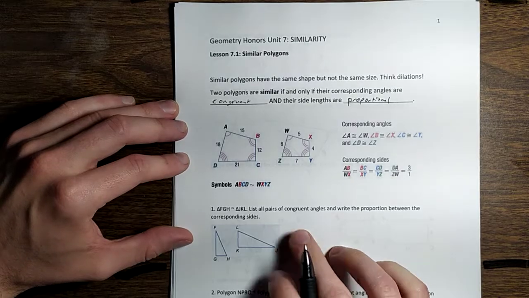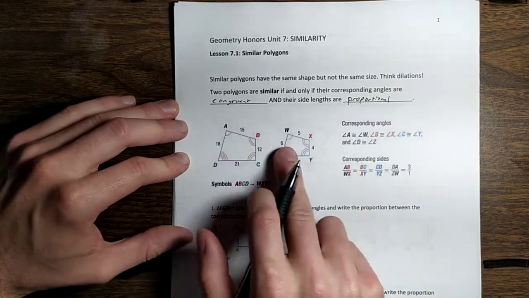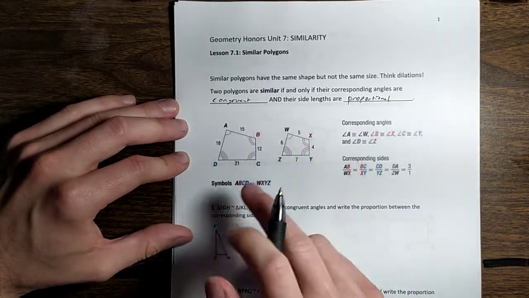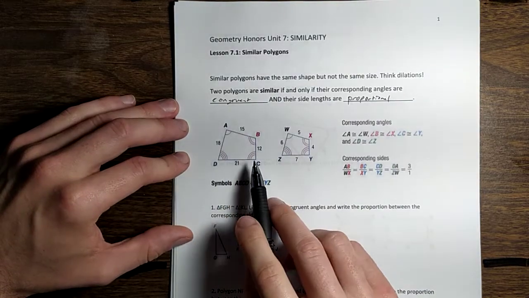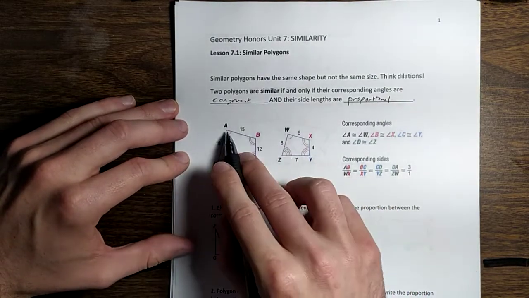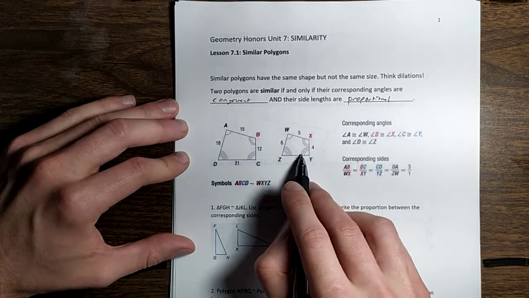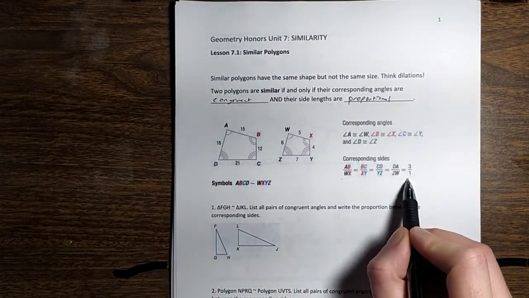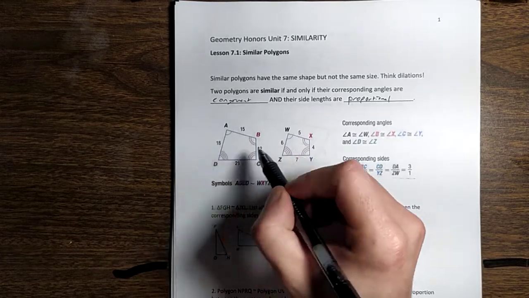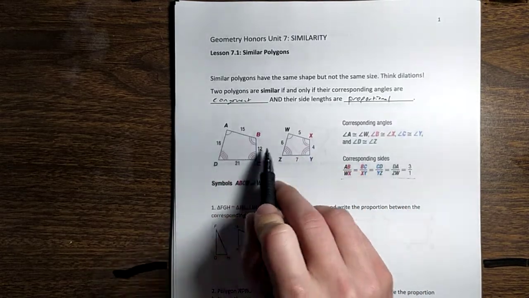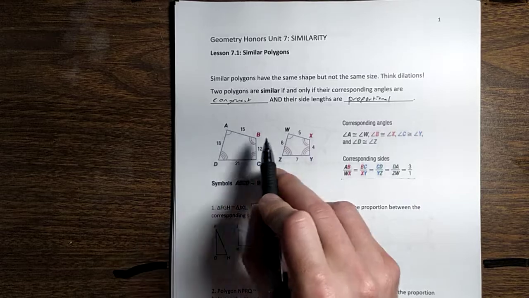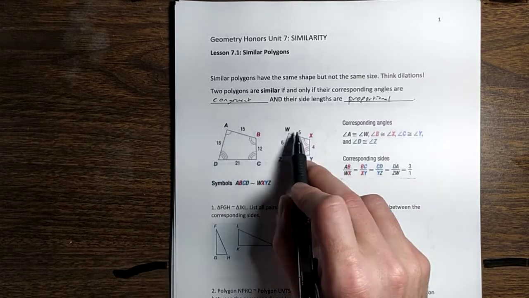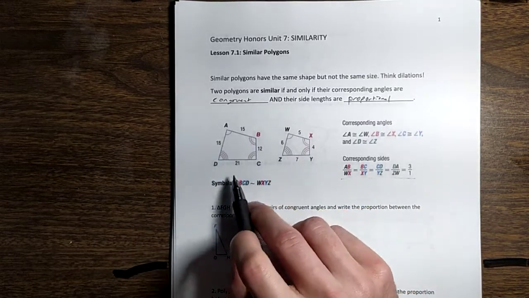Okay. So this is an example. This is just a scaled version of the other one. It looks like it got smaller, but you can see that each of the angles are the same. They've labeled that with these arcs here. And then the sides are proportional given this proportion. So this side corresponds to this one. There's sort of like a 3-to-1 correspondence. Like 18 is 6 times 3, 15 is 5 times 3, 12 is 4 times 3, and 21 is 7 times 3.